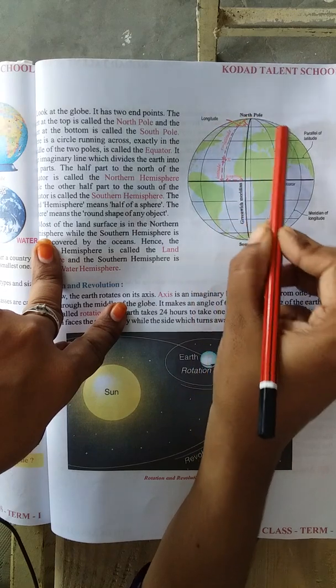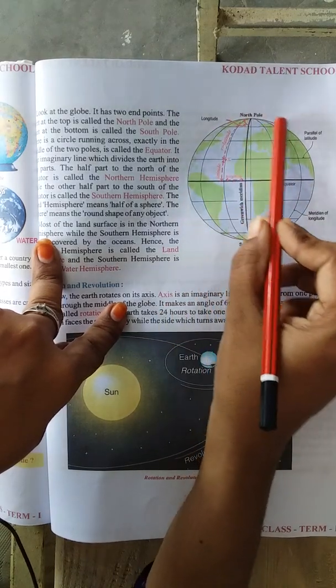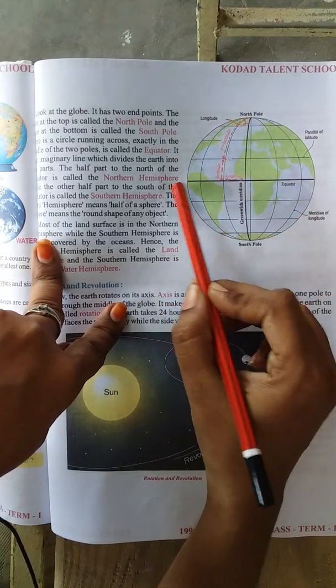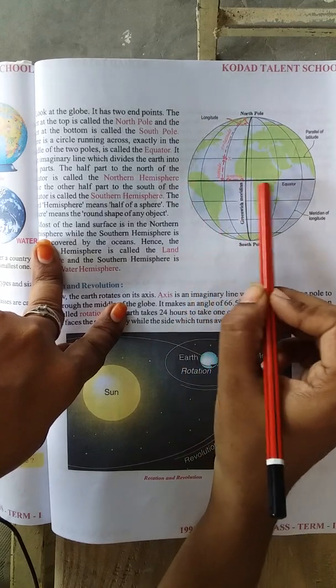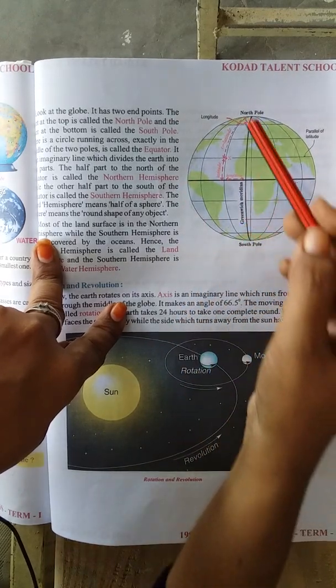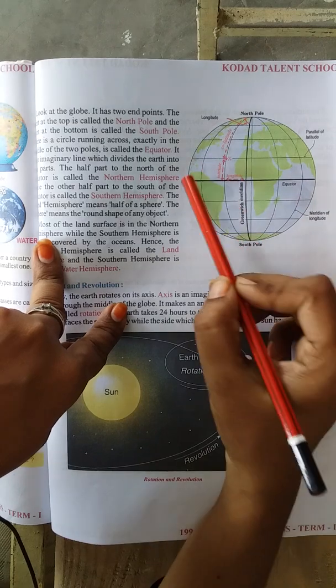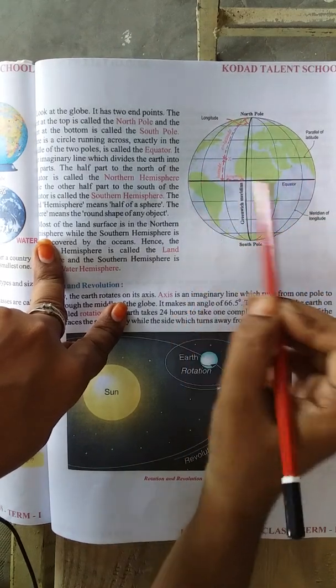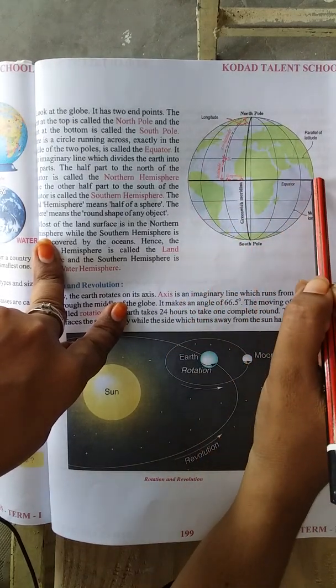Sphere means the round shape of any object. So half of a sphere is called a hemisphere. This imaginary line divides the earth into two parts. One is the northern hemisphere and one is the southern hemisphere.